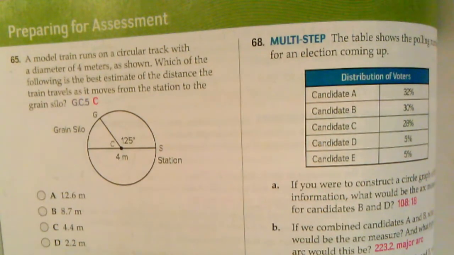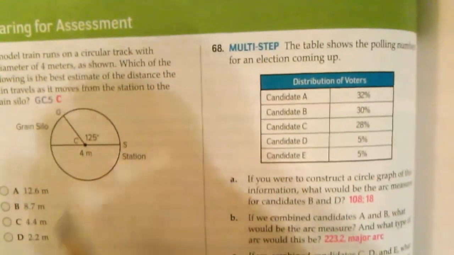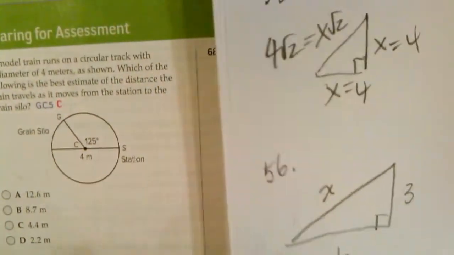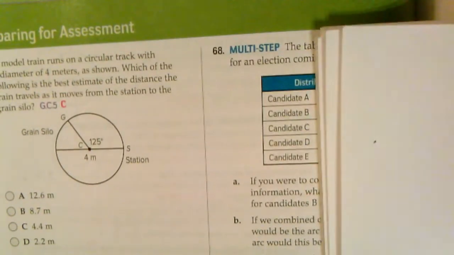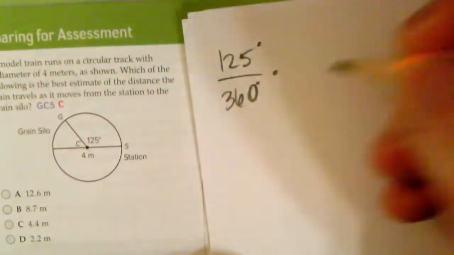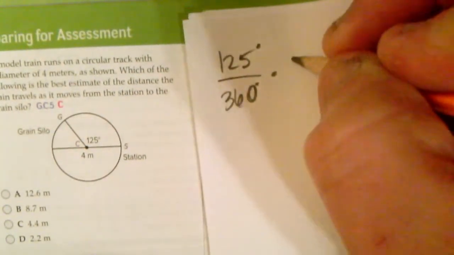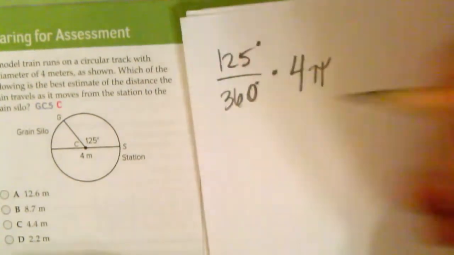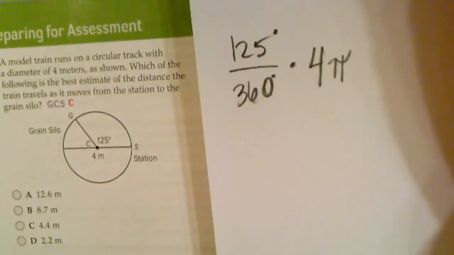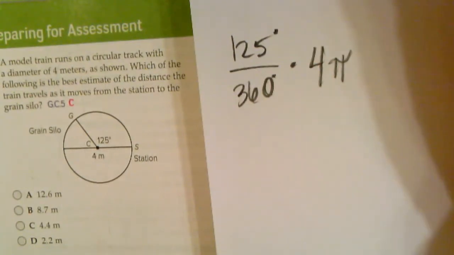Okay, so it looks like the station's at S, the grain silo is at G. So this length right here, remember, we're going to take, let me get another piece of paper on the back side here. Okay. We're going to take that arc measure, which is 125 degrees, okay, this whole thing is 125 degrees, over 360, that's the portion of the circle I'm working with, and multiply that by pi d. Now it looks like the diameter is 4, so I'm going to multiply this out right here, and that should give you one of those 4 answers down there. According to the book, it says it should be C, okay.